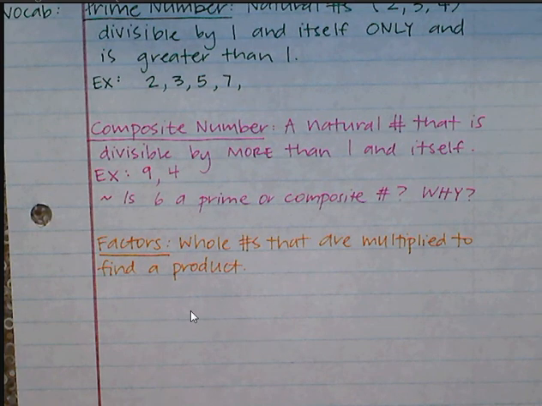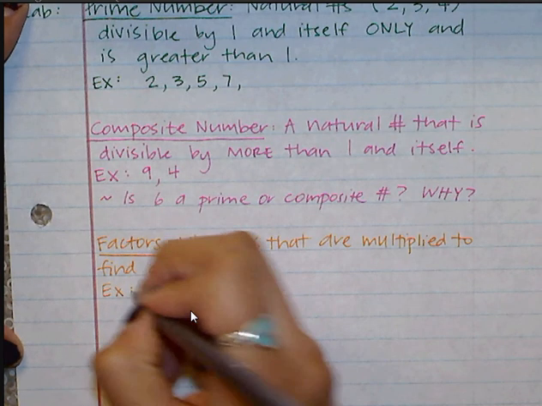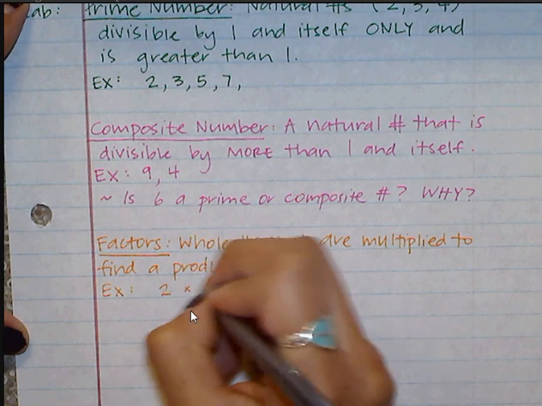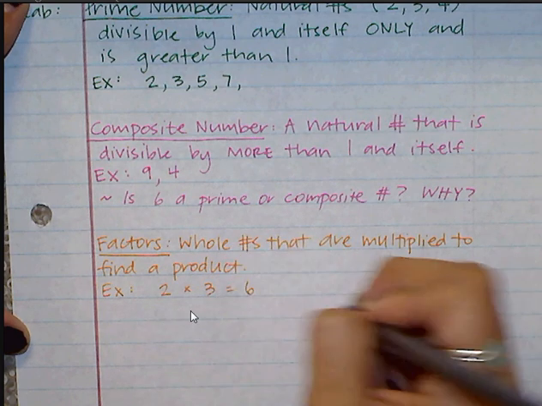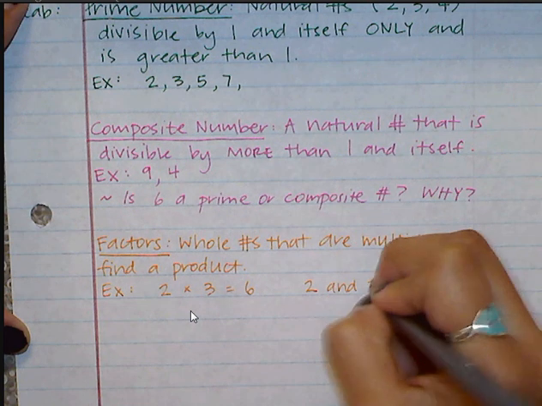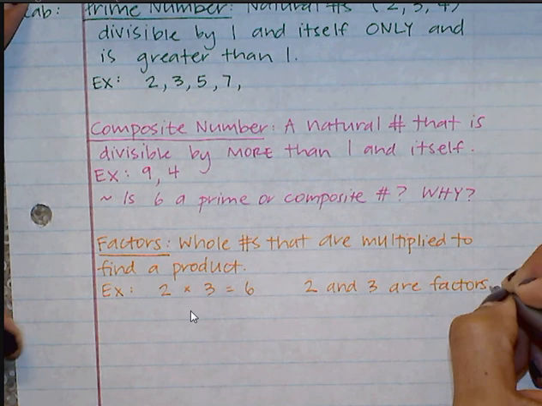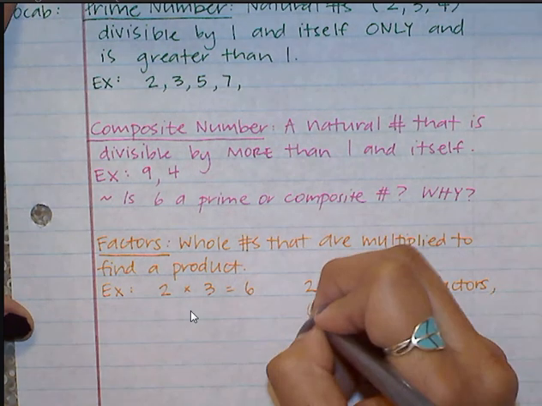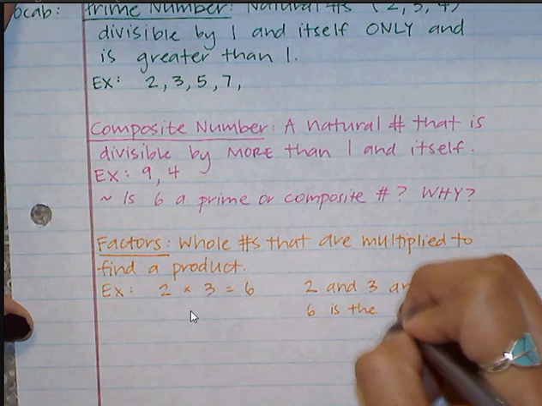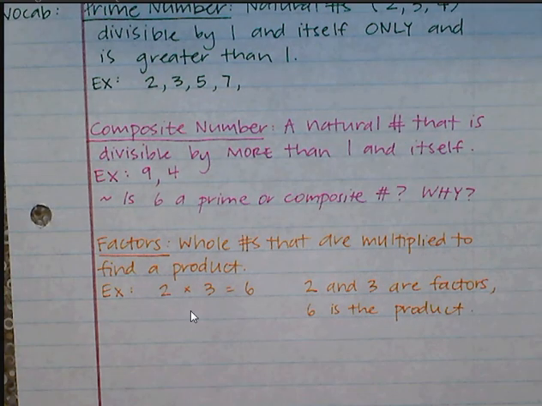So the factors of 6 are 2 and 3. Okay, I think I get it.